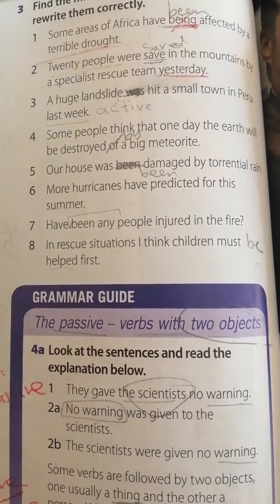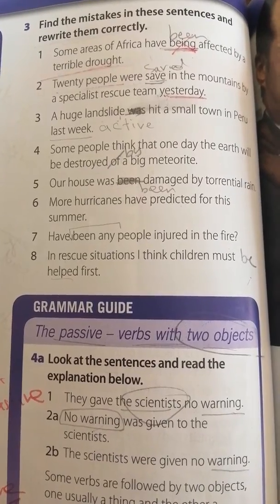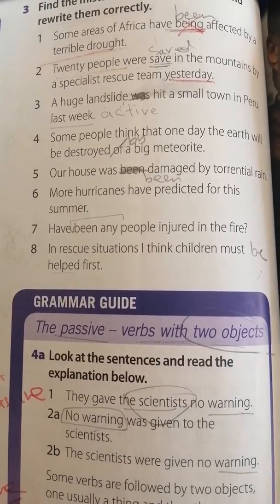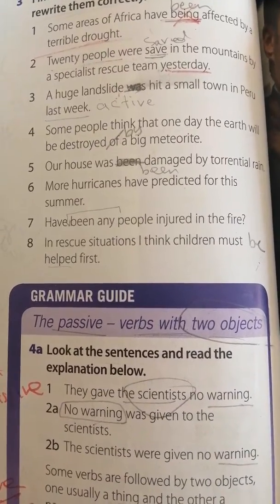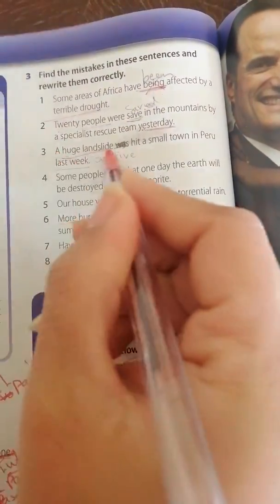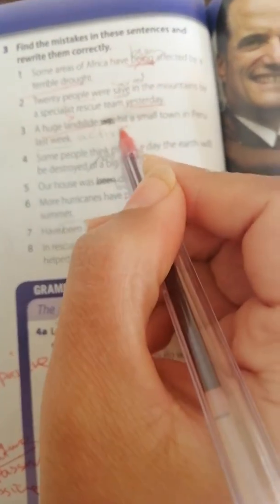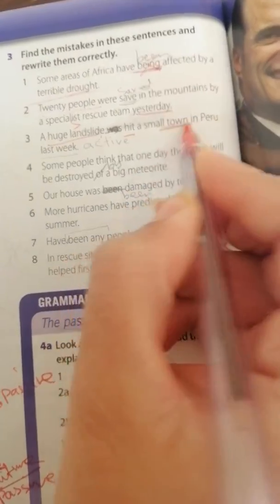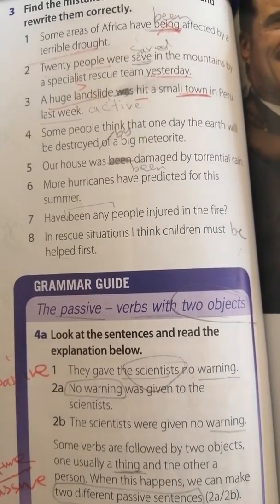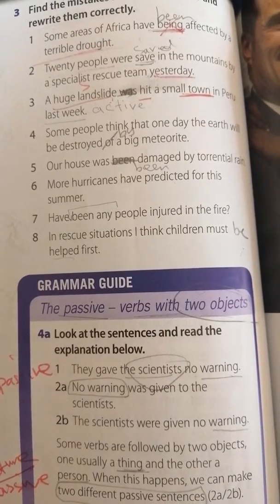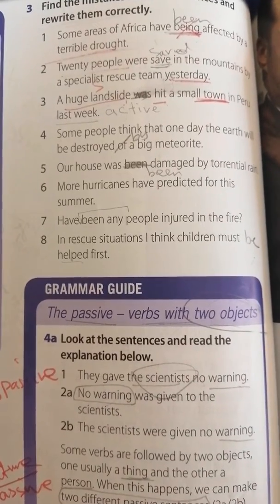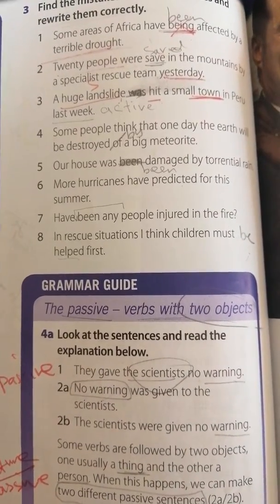Number 3, a huge landslide was hit a small town in Peru last week. Do you think that this is a passive sentence? No, it's not a passive sentence, it's an active sentence. A huge landslide is the subject. Okay, hit is the verb. A small town is basically the object. So we don't have to use was, it's just an active sentence. A huge landslide hit a small town in Peru last week. It's an active sentence and it is in the simple past.